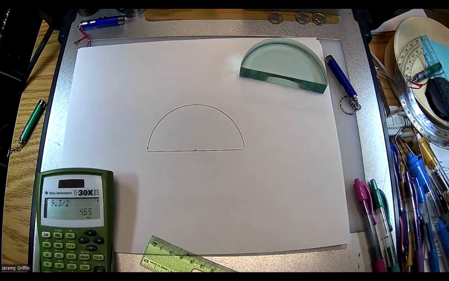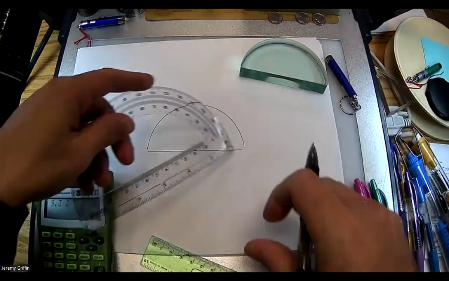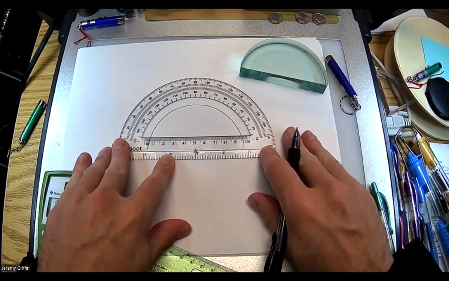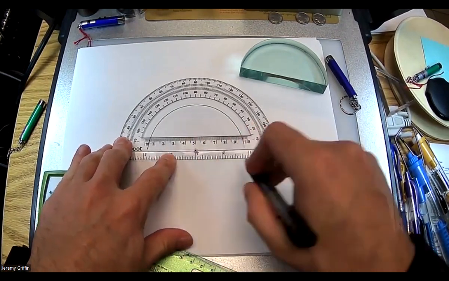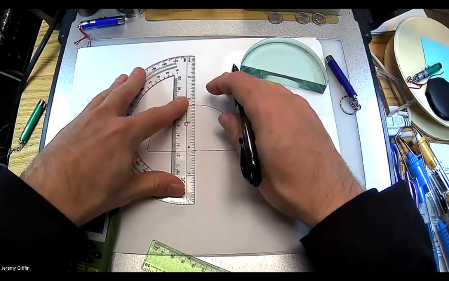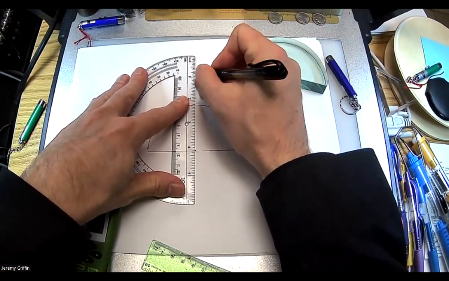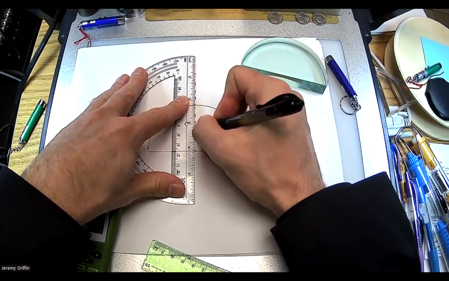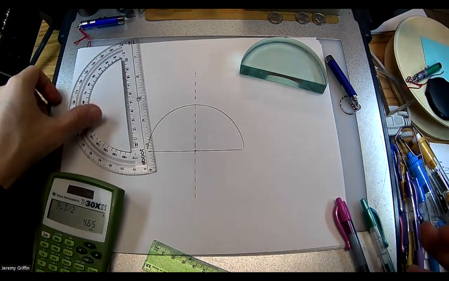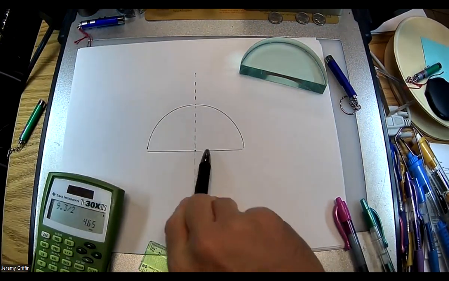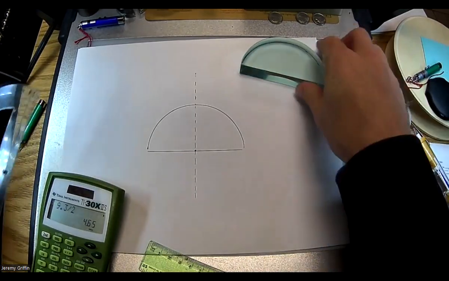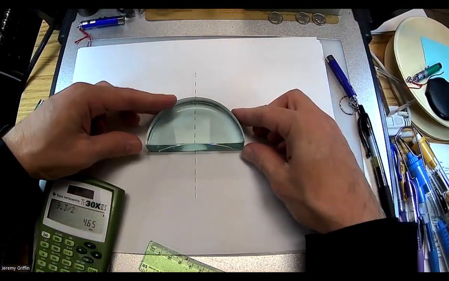And I need 90 degrees for a normal line. So put the node of the protractor right there, zero out the bottom line, and then go up to 90 degrees. Bam! Then dash that off. Dash. Okay, there's the normal line. That's the line that I'm going to measure angles with respect to, and I'll always aim the laser right at this center point there. So get the glass prism back in place.